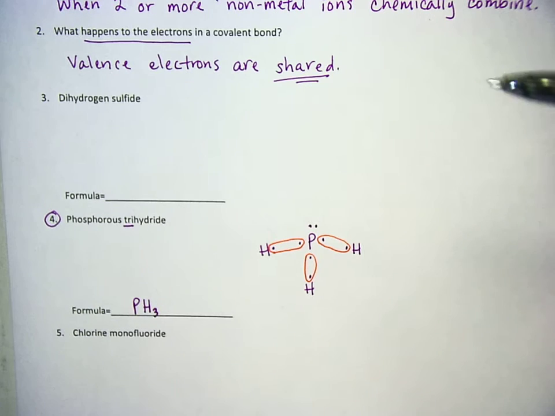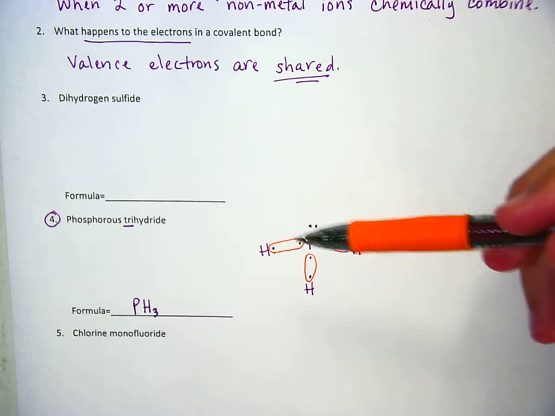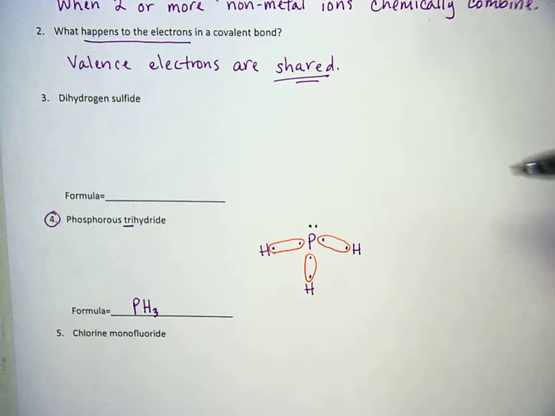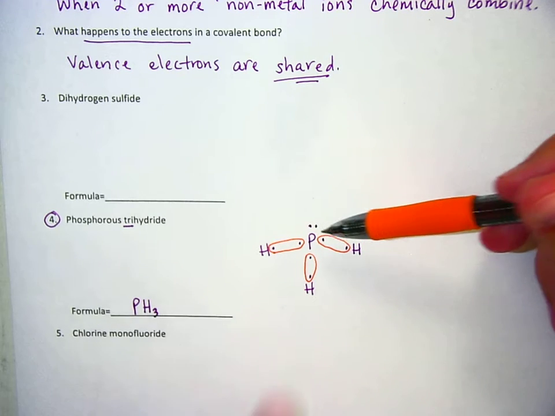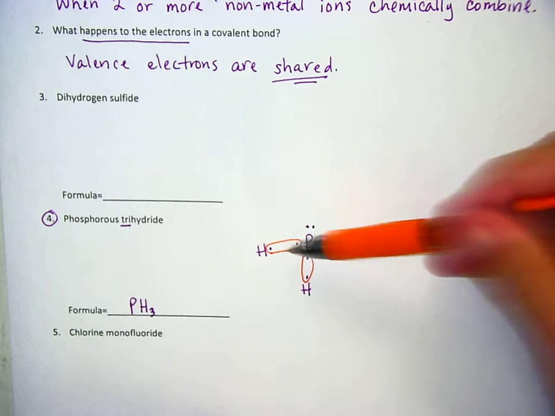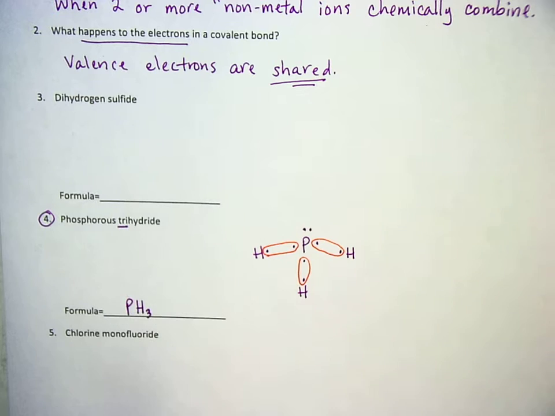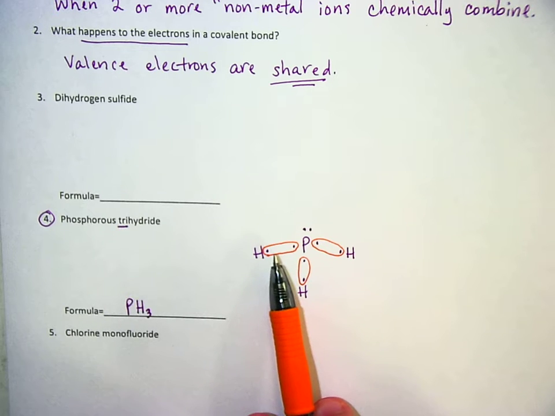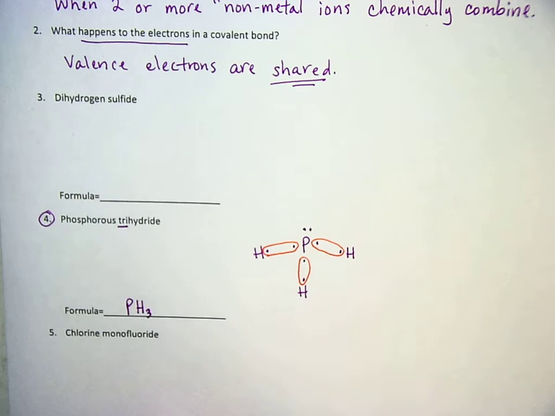So by looking at this, the chemical bond is stable because phosphorus that started off with 5 valence electrons now actually has 8. 2, 4, 6, 8 by sharing with 3 hydrogens. Hydrogen is one of those that's unusual. If you remember, when we talked about our energy levels, it only takes 2 electrons to be filled. So hydrogen is balanced too, is full. 2, 2, and 2. So by making this combination, this chemical combination is now stable.